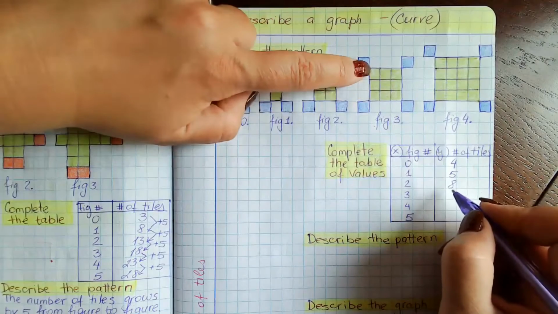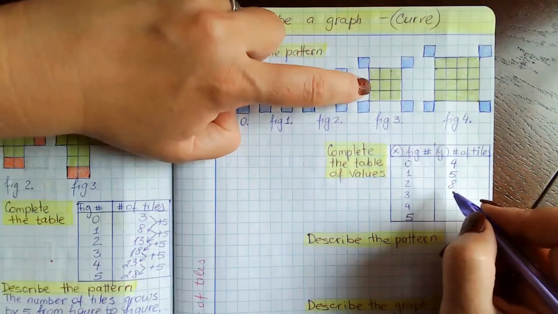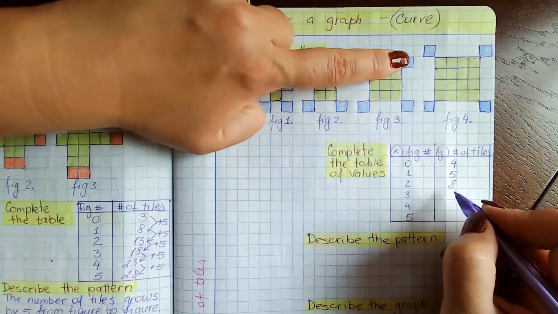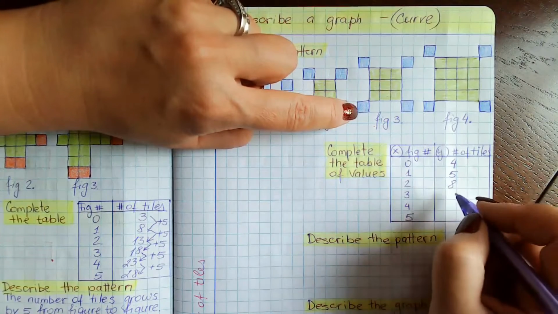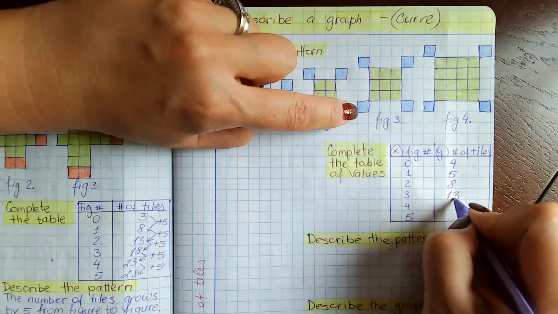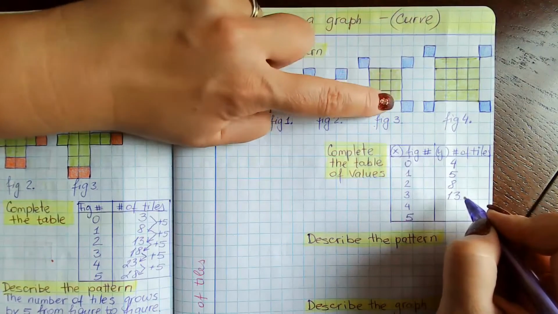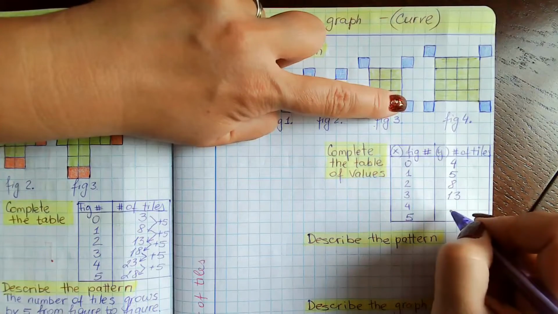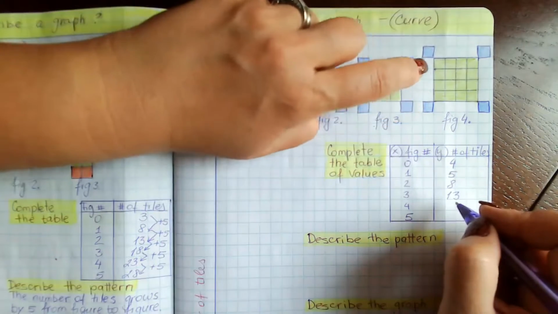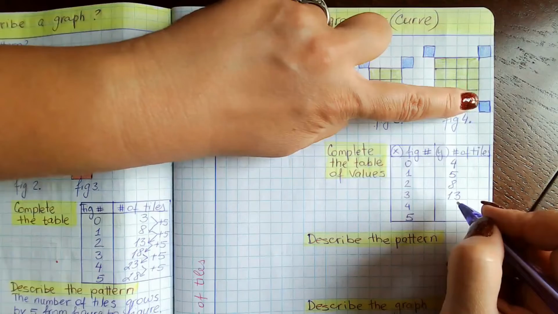Figure 3, we have a square on the inside that is getting larger and larger, and noticing that the 4 corners are the same. So figure 3, 9 is the square on the inside, and then 10, 11, 12, 13. Figure 4 is again a square, and that's a keyword for the pattern.